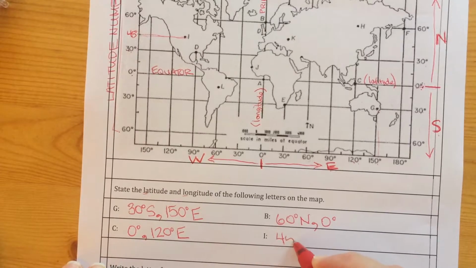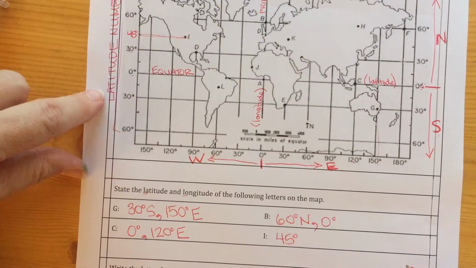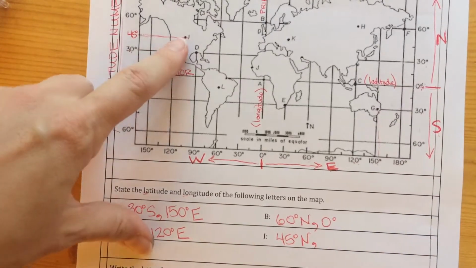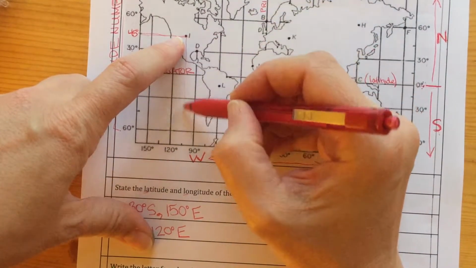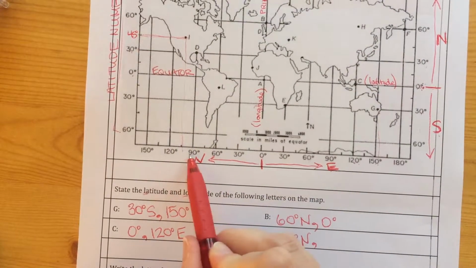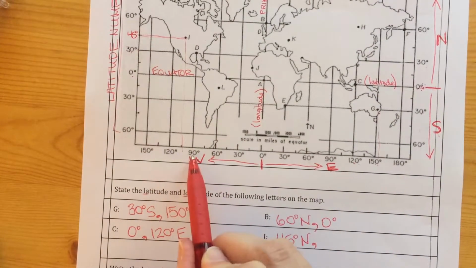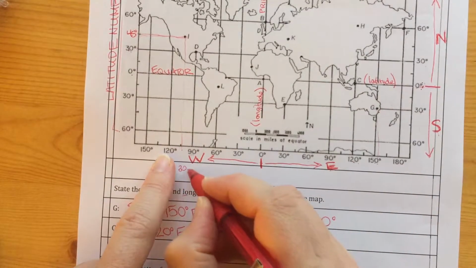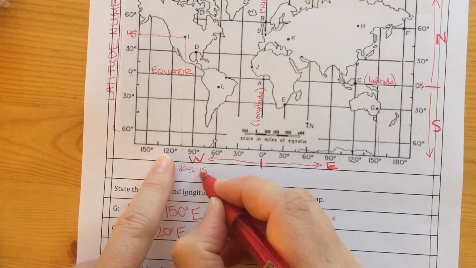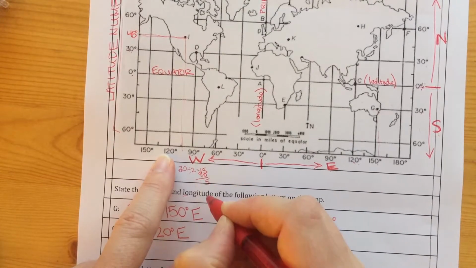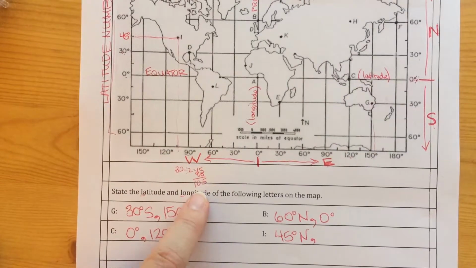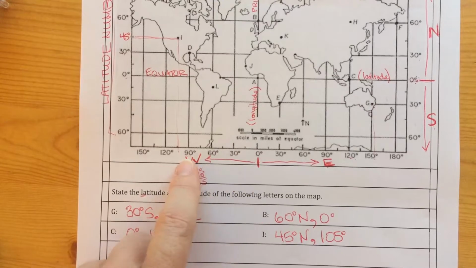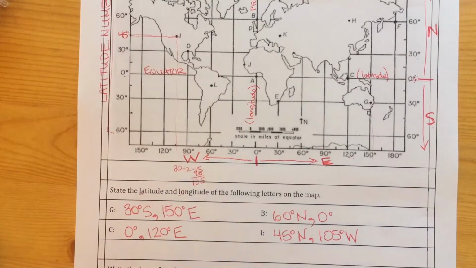So the latitude of point I is 45 degrees north of the equator, and the longitude, here's another halfway one. So you could do the same thing to try to figure out what's the difference between these two. 120 minus 90, that's 30, divided by 2, that's 15. So if you add 90 plus 15, you get 105. So 105 degrees, and this is west of the prime meridian.